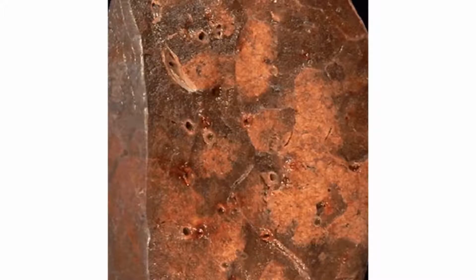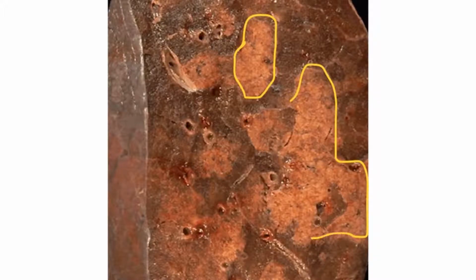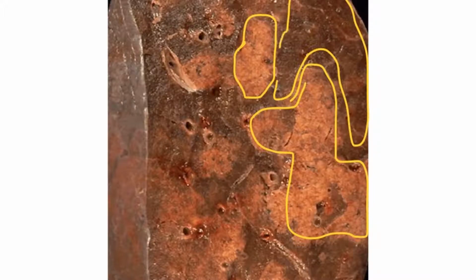This is a gross appearance of a lung, and right here you'll notice the area of consolidation. And then here you'll notice the normal lung. It's kind of a dark brown area. This is all normal.